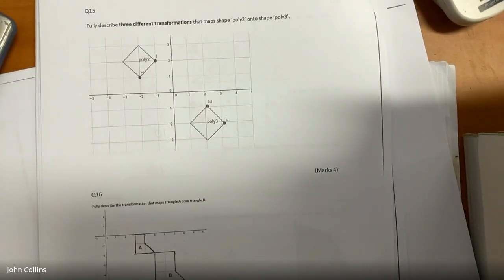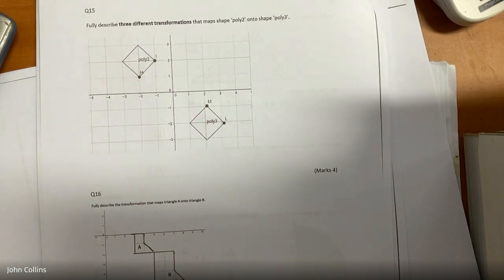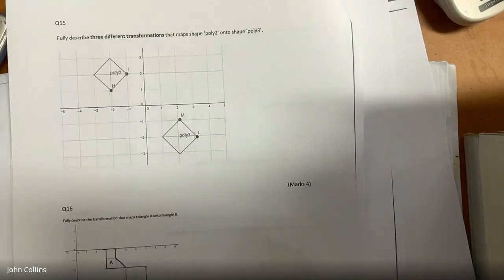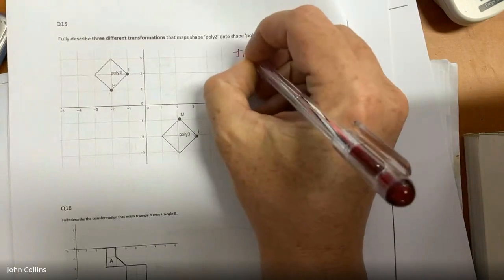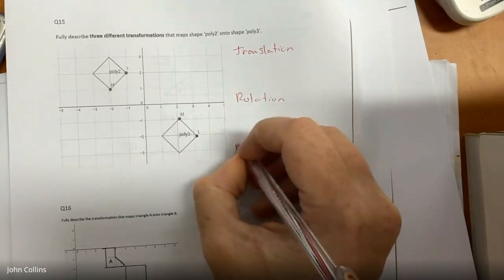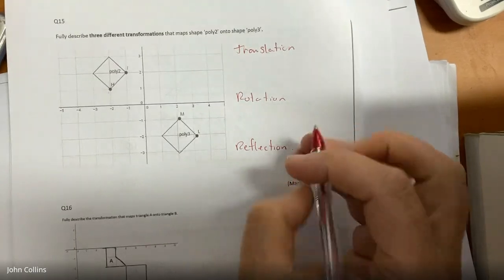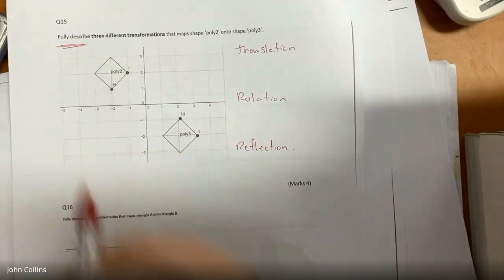Okay. So this one, 3 different transformations that map 2 onto 3. Now you don't have to match the points up, just the shape. So the 3, it can't be an enlargement, so there must be a translation. It must be a rotation. And it must be a reflection. Now, we need more than that. We need to fully describe, which means I need all the details.